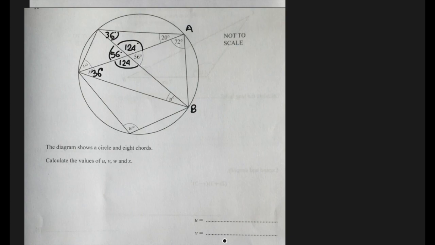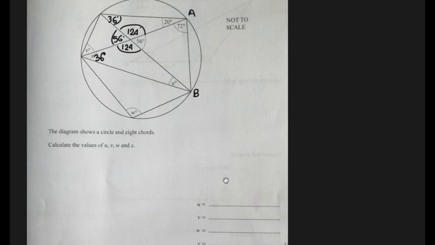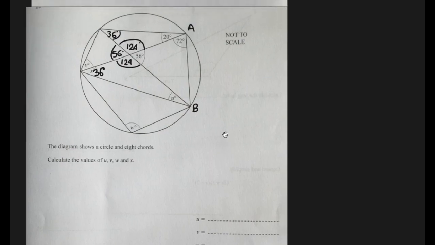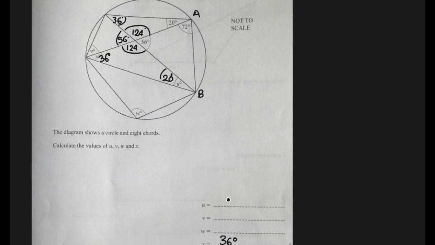Now X is 36 degrees. Now if we know 36 and we know 124, the total is 160, right? So this will be 20 degrees to make it 180 degrees for this triangle, so U is 20 degrees.